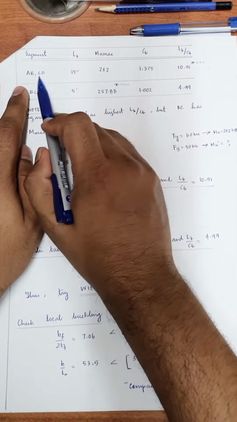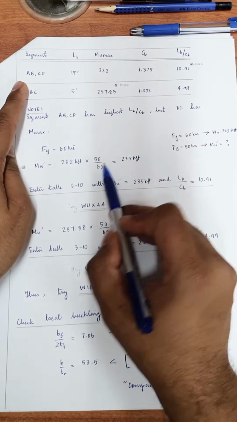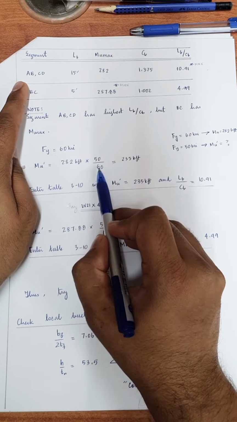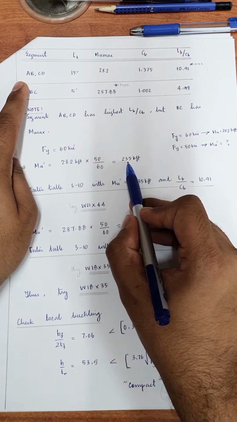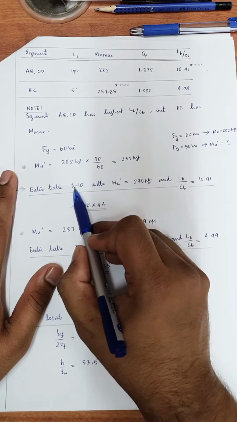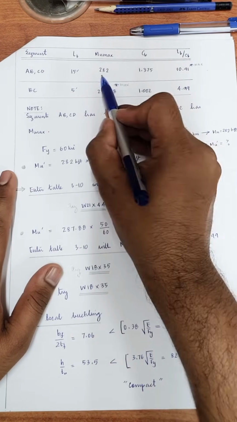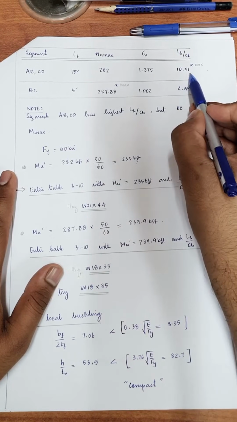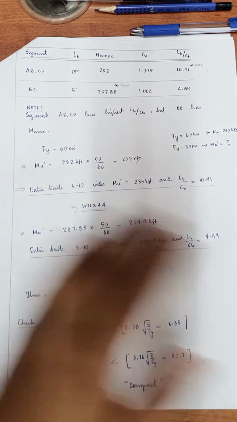First we consider this segment. Your Mu dash can be found by 282 times 50 over 60, which is 235. You have to enter table 3-10 with 235 and LB over CB is 10.91.